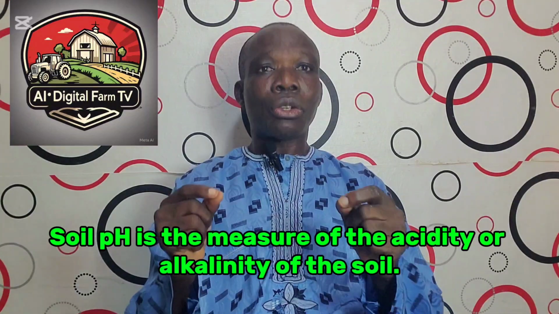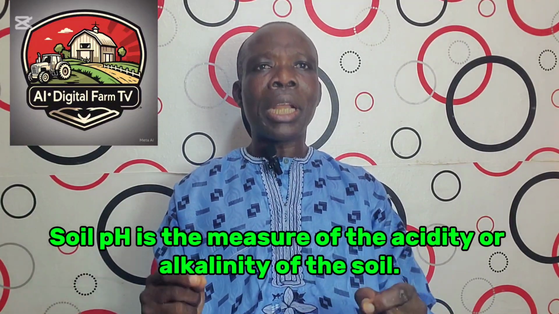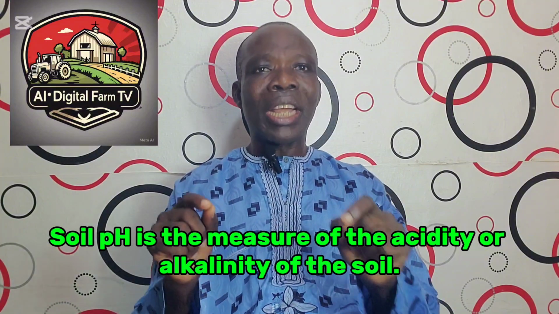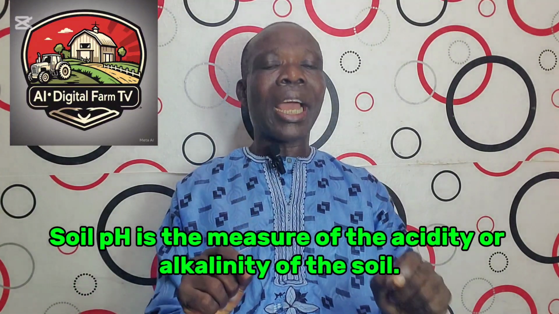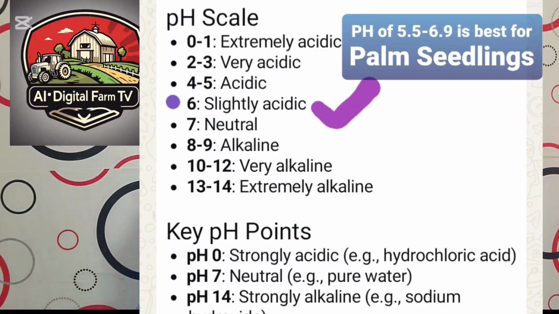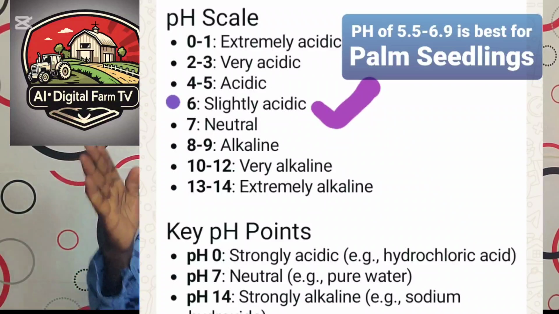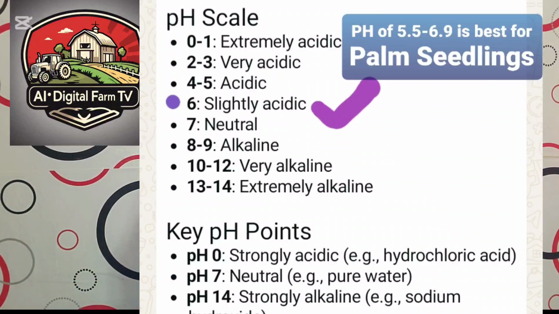When we talk about soil pH, we are talking about the measure of the acidity or alkalinity or the basicity of the soil. Like you can see on the screen, the pH scale. The pH scale ranges from 0 to 14, 7 being neutral. From 0 to 6.9 is the acidic range. From 7.1 to 14 is the alkaline stage.